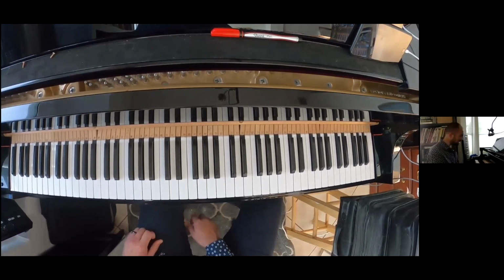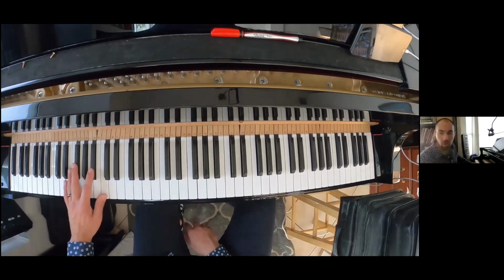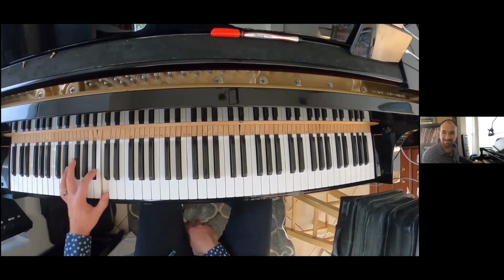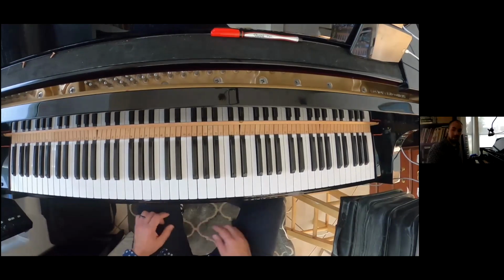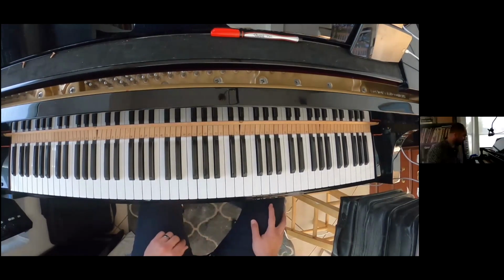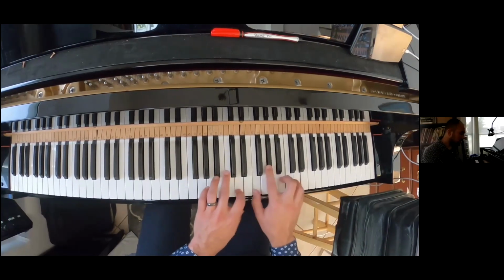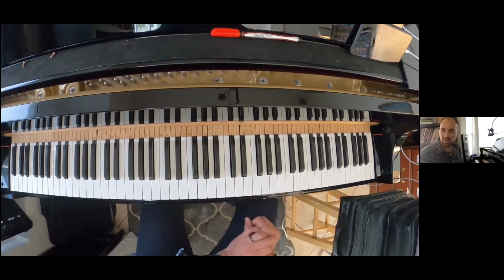Now, as you can tell, when you have these notes down low, they start to get a little muddy. So there is definitely a range where these are most effective. Up here, they get kind of lost.